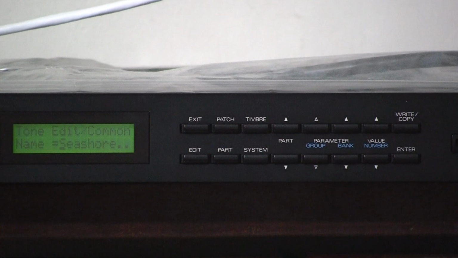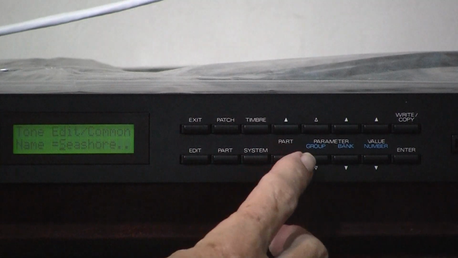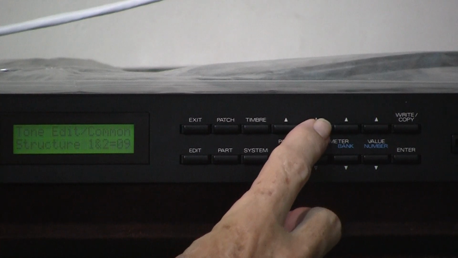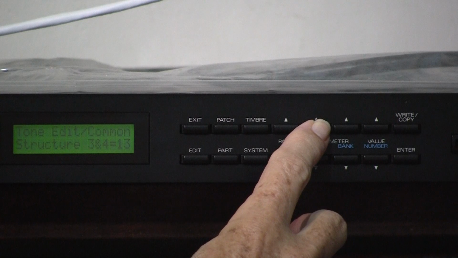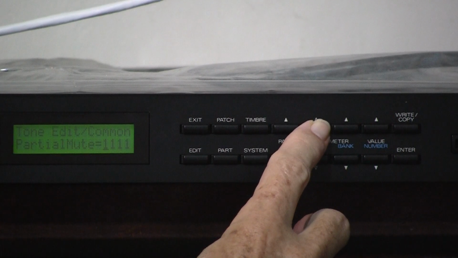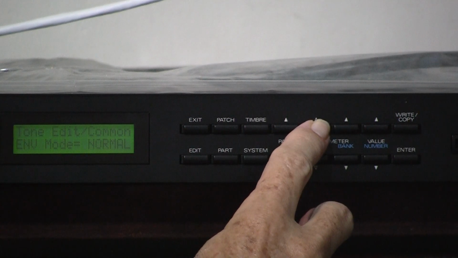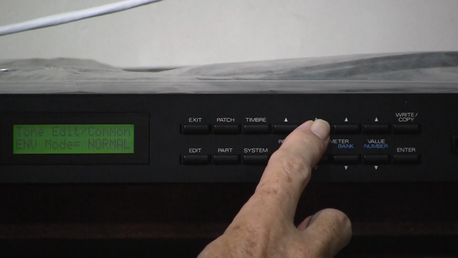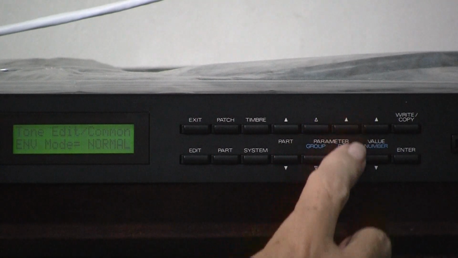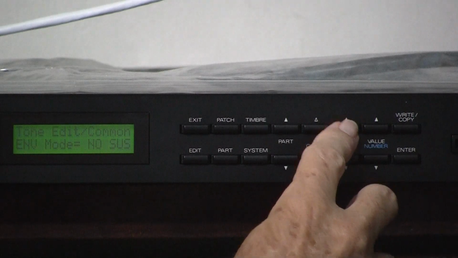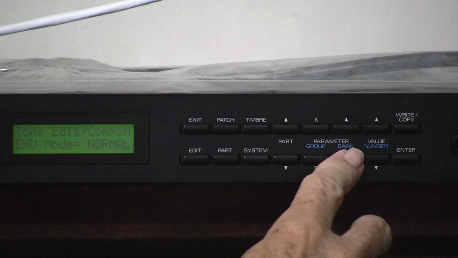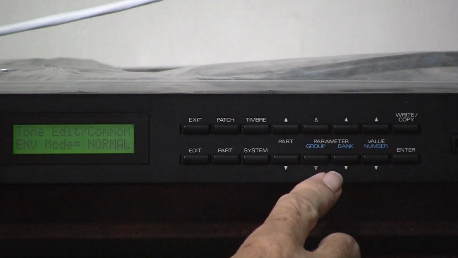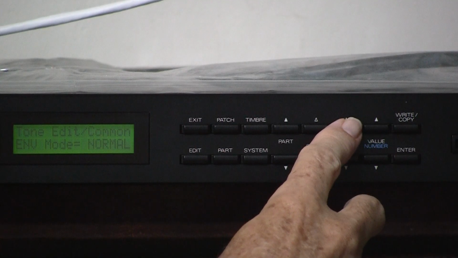So what have we got under the common block? We have name, structure 1 and 2, structure 3 and 4, partial mute, and envelope mode. So you can set the envelope mode to normal or no sustain. Now those are the two choices that you have there. We have it set to normal.